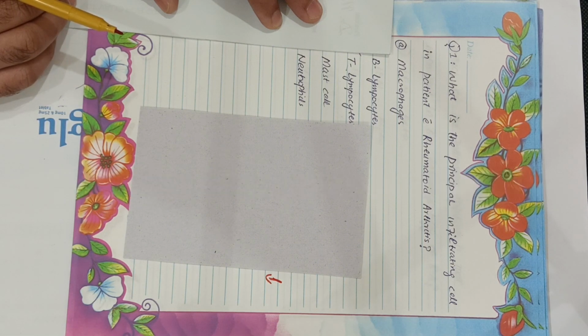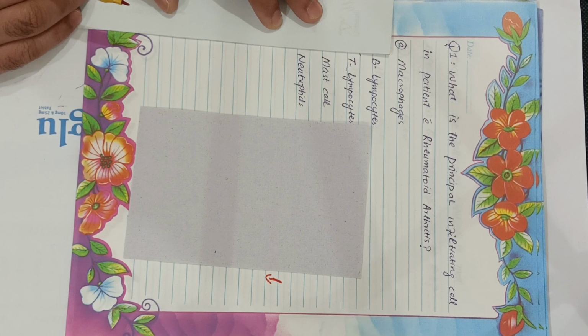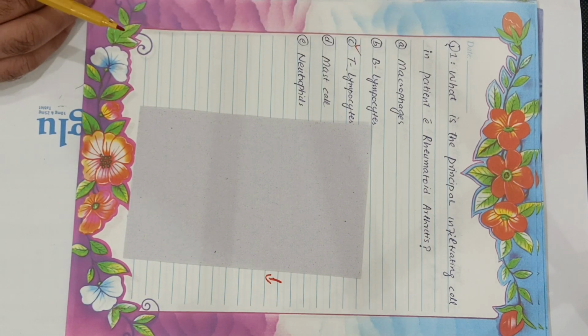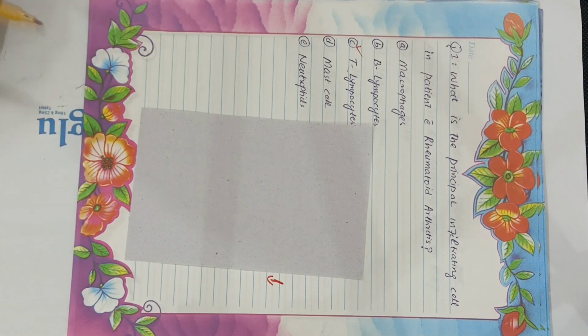Question number 1. What is the principal infiltrating cell in patient with rheumatoid arthritis? We have already discussed in the lecture of rheumatoid arthritis that the T lymphocyte is the principal infiltrating cell in the patient with rheumatoid arthritis. So option C here is the correct answer. That is why in a condition in which the T lymphocyte is decreased, like advanced HIV, if this patient is also having rheumatoid arthritis, his or her rheumatoid arthritis will improve.